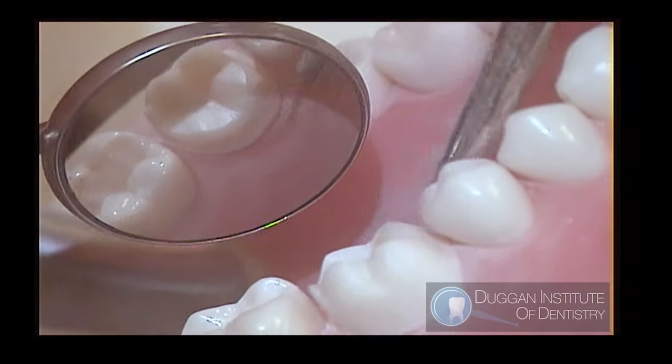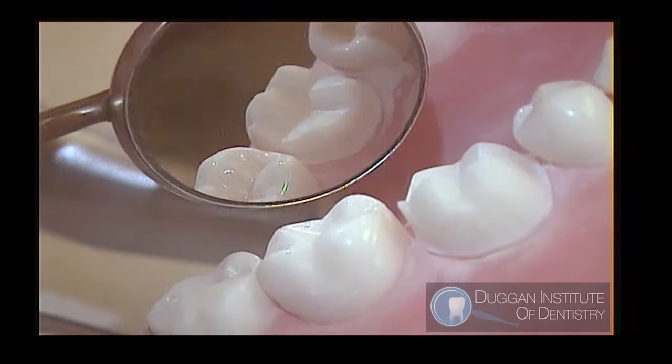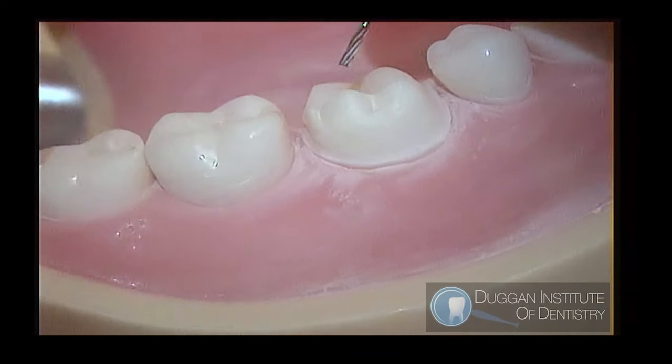Using the 55 burr, extend the A-plane proximally to connect with the central groove.